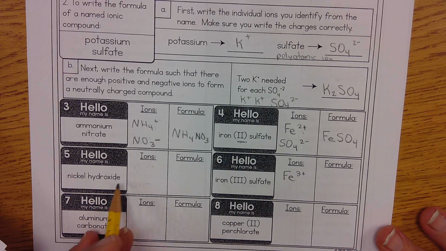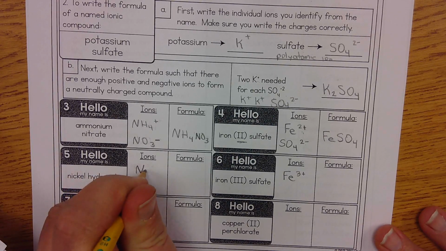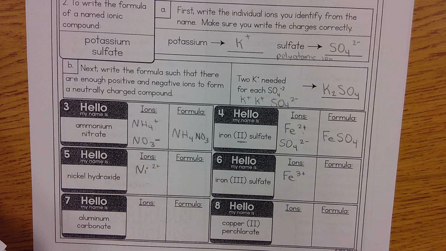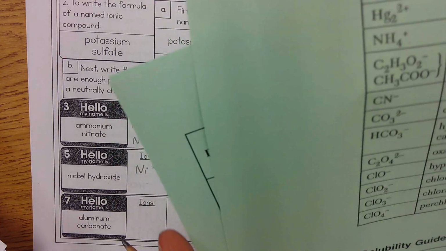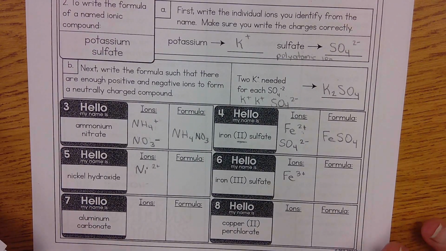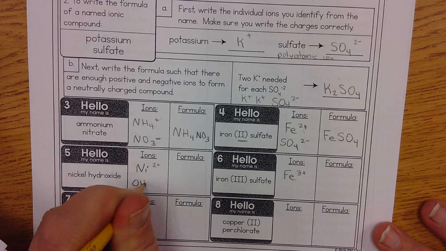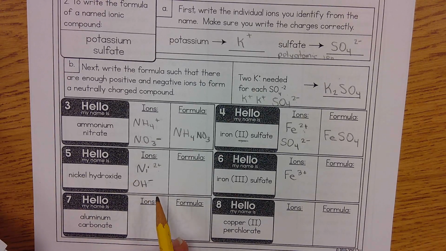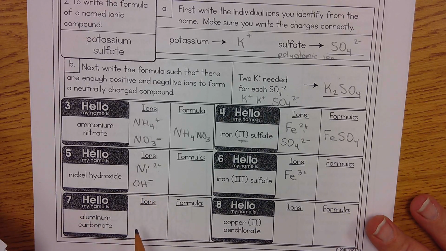Nickel hydroxide. Nickel, right on the periodic table, it is Ni. It has a positive 2 charge. Okay. Hydroxide is another one of those that you've got to, I'm all flipped around here, look at the chart for. You see hydroxide right here, OH minus. Hydroxide, hydrogen, oxygen, that makes sense. OH minus is hydroxide. We have a plus 2 charge, we have a minus 1 charge, which means I need 2 of these hydroxide ions in my formula.